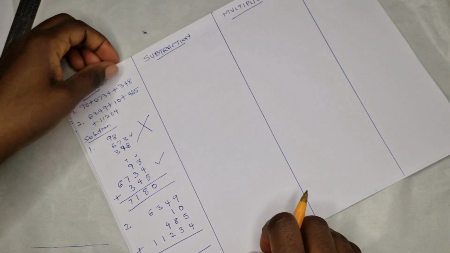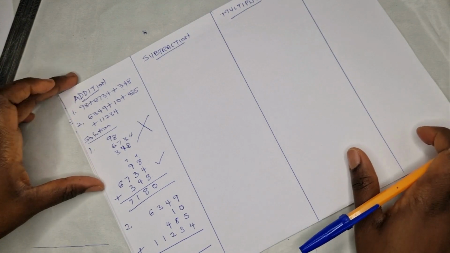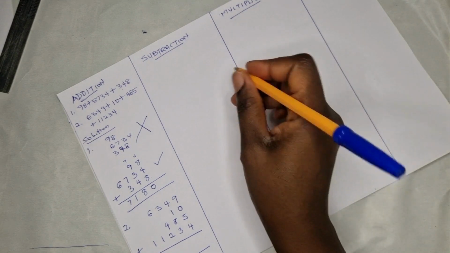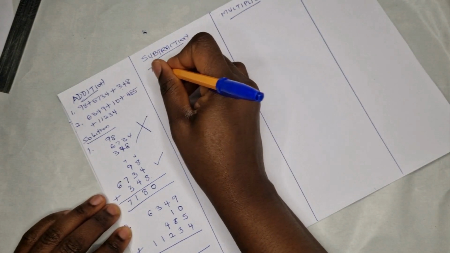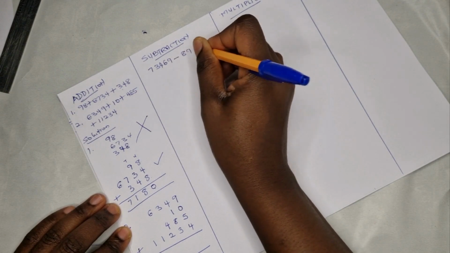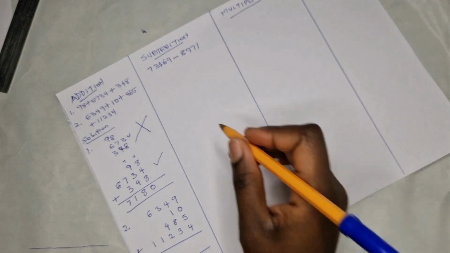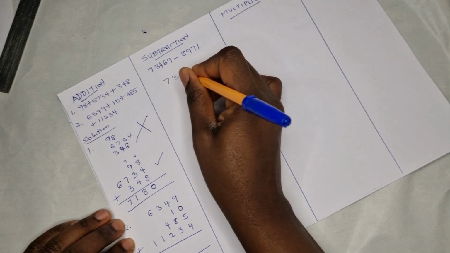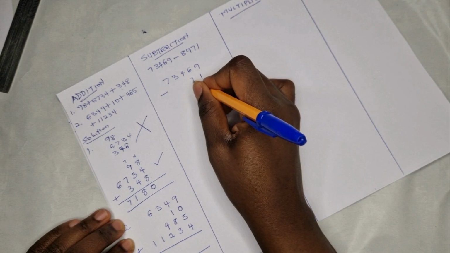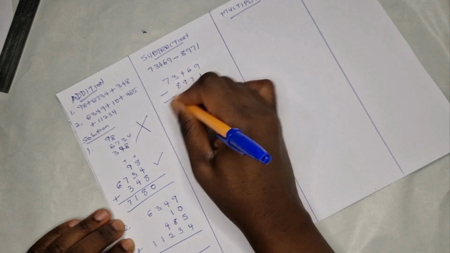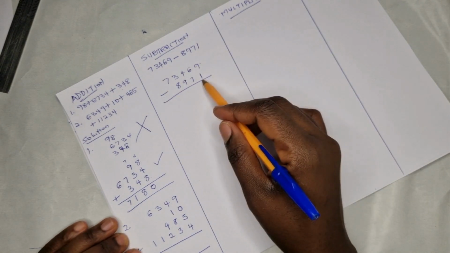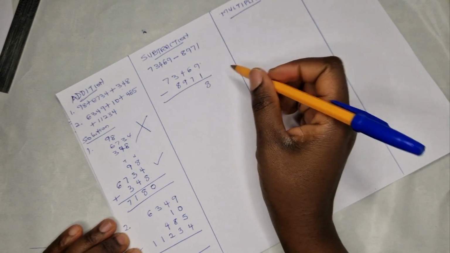Let's move to subtraction. When we are subtracting, the bigger number will be placed at the top. So now let's just subtract. Let's solve this one: 73,469 minus 8,971. We are doing the same thing. 73,469 minus 1,798. We must place it under it. 9 minus 1, that is 8.